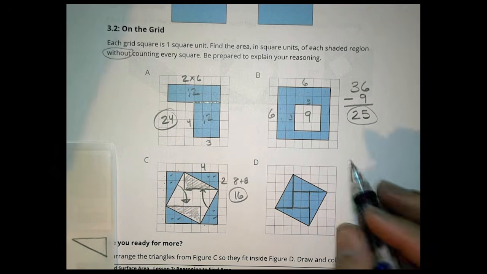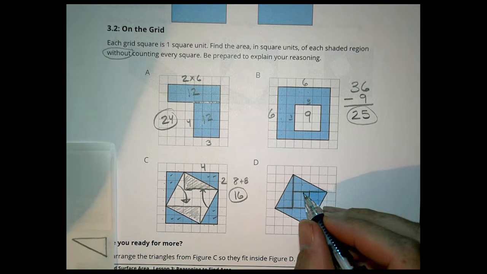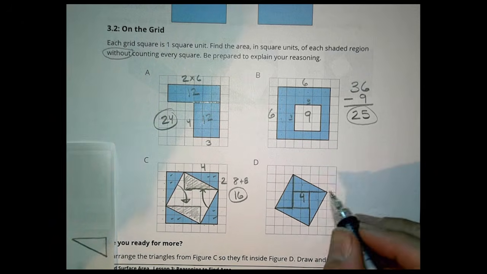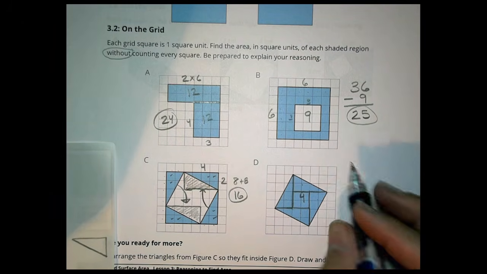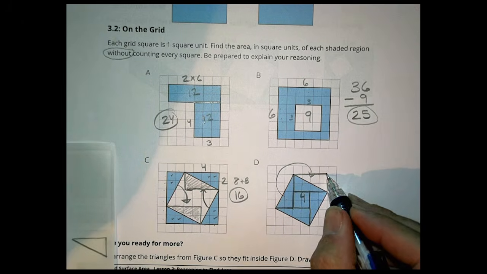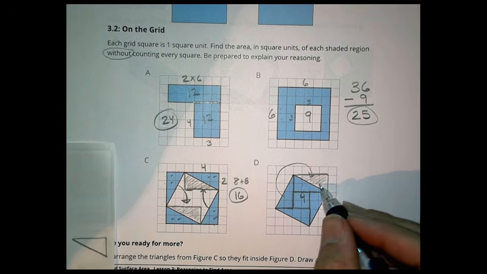So now what I've created are 1, 2, 3, 4 triangles and a square on the inside. This square is 2 by 2, so it has a value of 4. And this part here, again, I have a 4 by 2 triangle. So let's flip this guy all the way over to there and make him a 4 by 2 like this. Is that okay?